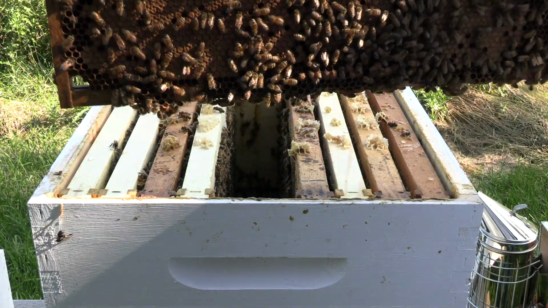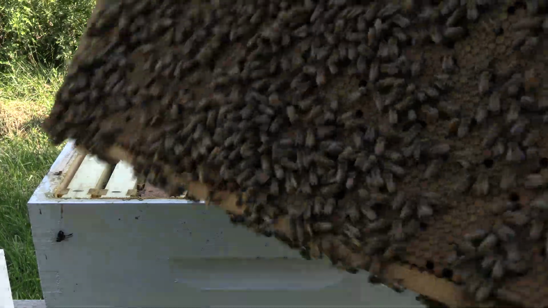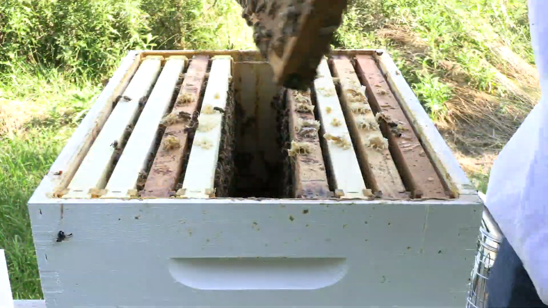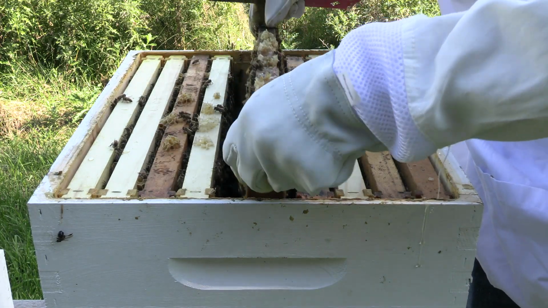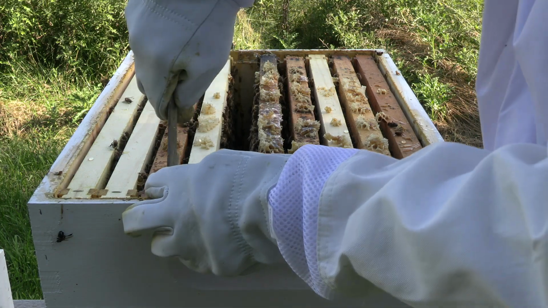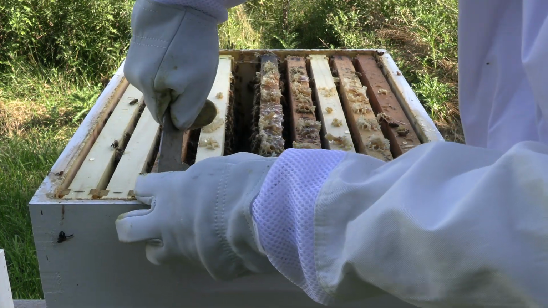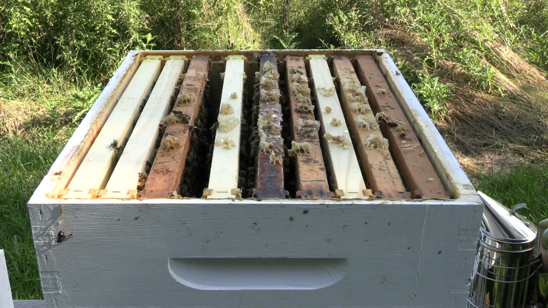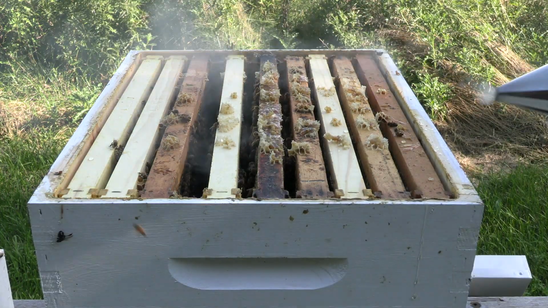This frame, same thing, a phenomenal brood pattern, about the best you can get. But once again, both sides are brood, which is great, but not exactly what we're looking for today. Here is one of the frames that I had checkerboarded into place.